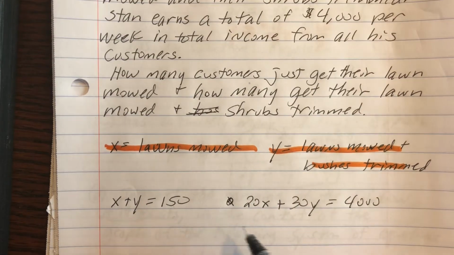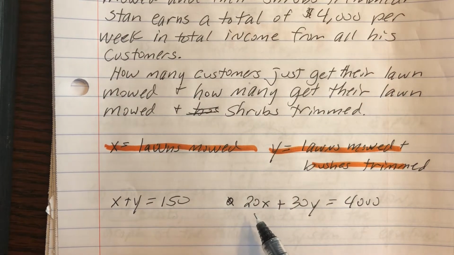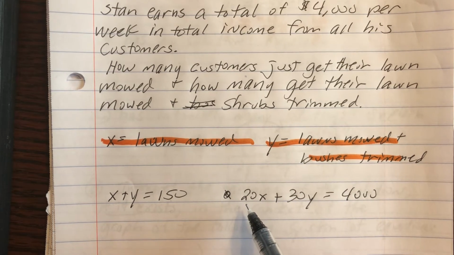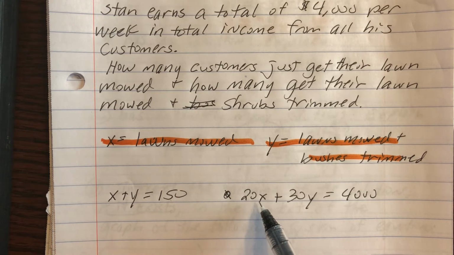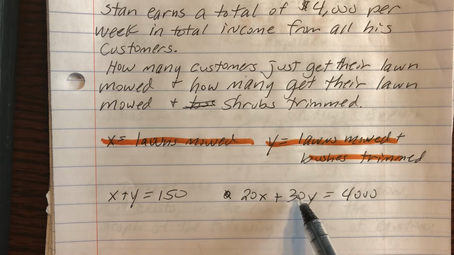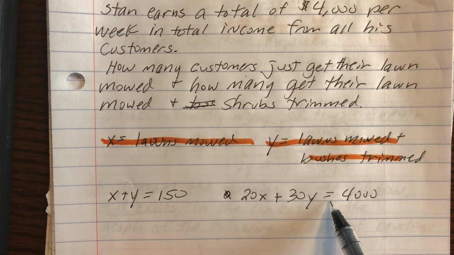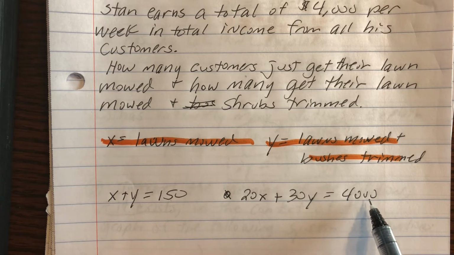My second equation is going to involve the money that the customers spend on getting their lawns serviced by Stan. So the first part of the equation, the 20x, is the $20 that they pay just to get the lawn mowed. Then the 30y is the $30 those customers pay to get the lawns mowed and the bushes trimmed. And then that's going to yield the amount of money that Stan makes during the week, which is $4,000.